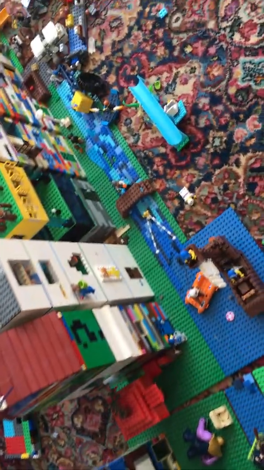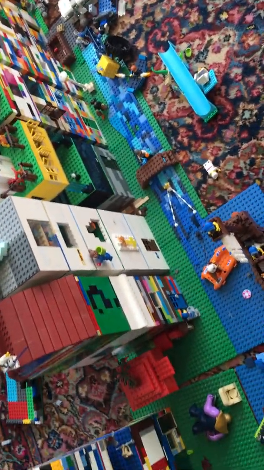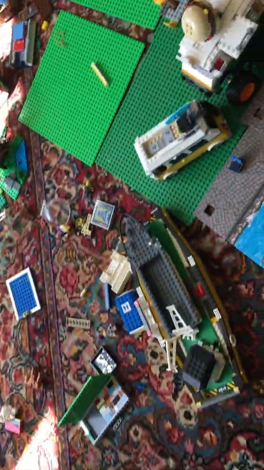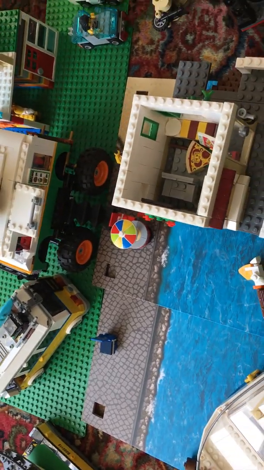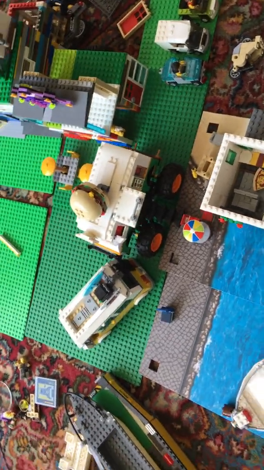But I want to show you some of this. Look at this cool. Instead of a sidewalk, they made it into a river with boats and rowers. And then take a look at this hamburger. Isn't that cool? And then a little dining area. Oh, there's pizza for William.